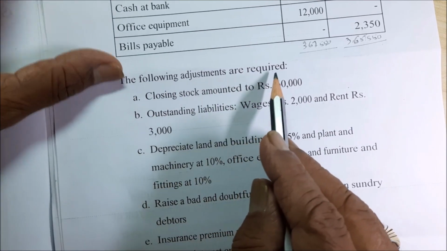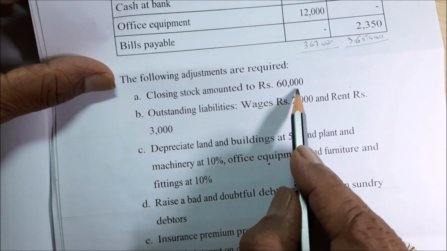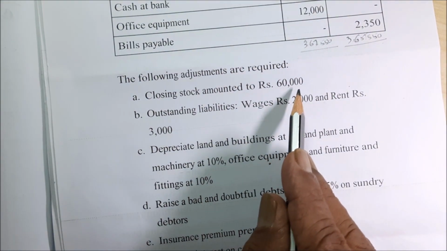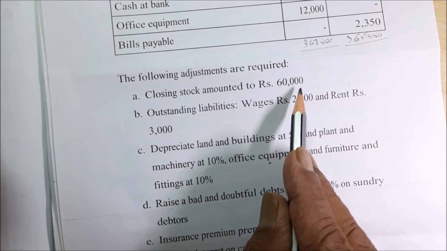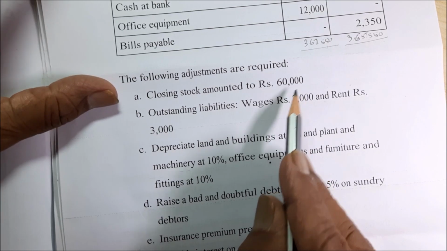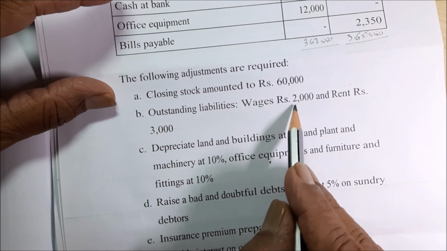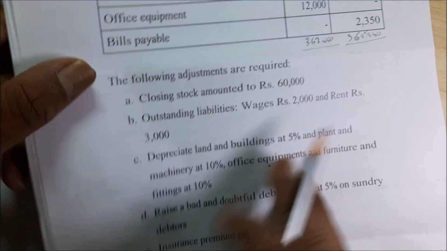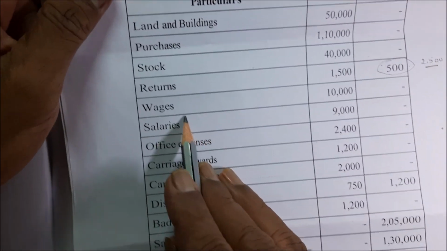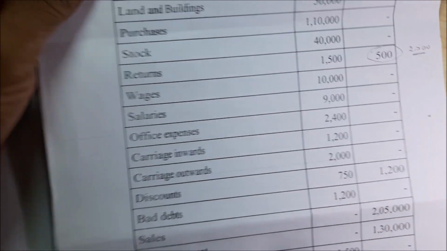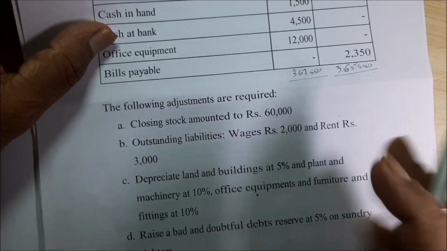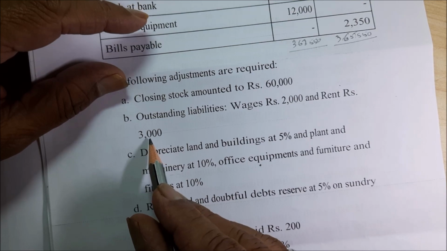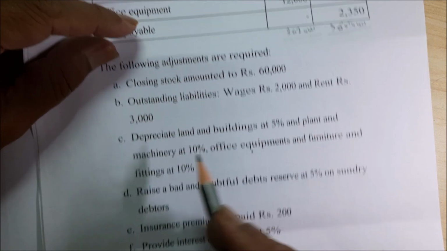The following adjustments are required. Closing stock amounted to 60,000. Closing stock appears on the trading account as well as on the asset side of the balance sheet. Outstanding liabilities: wages 2,000 and rent 3,000. If you are very keen, wages is there, but there is no rent. That means he has not paid the rent for the whole year, so you have to show 3,000 as outstanding in the profit and loss account.